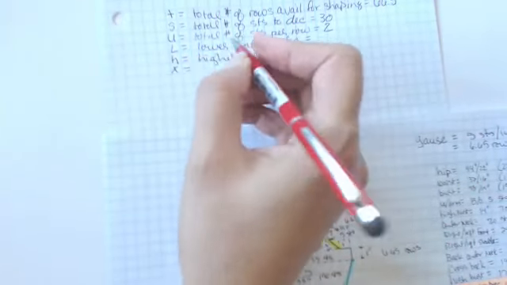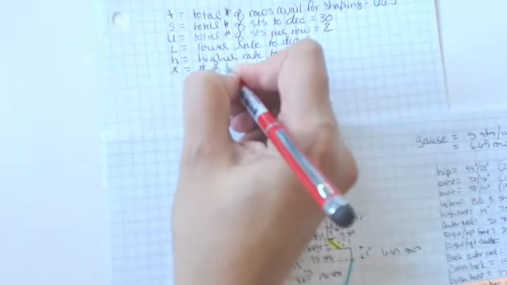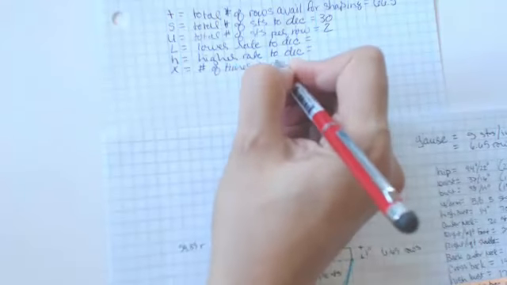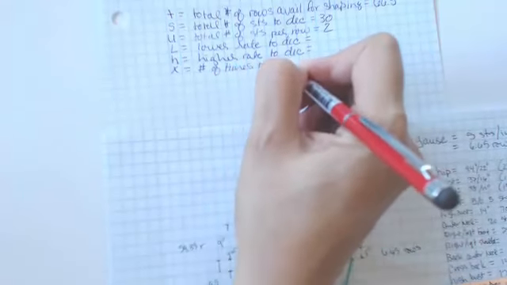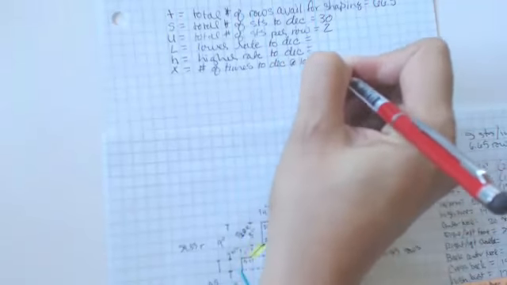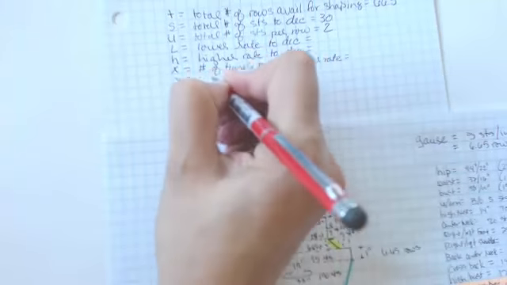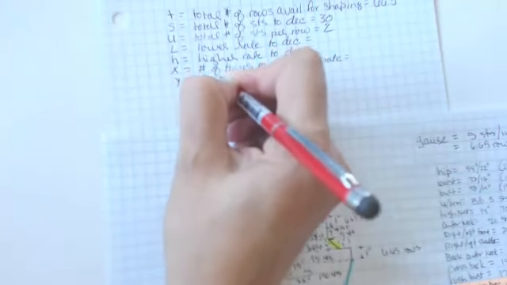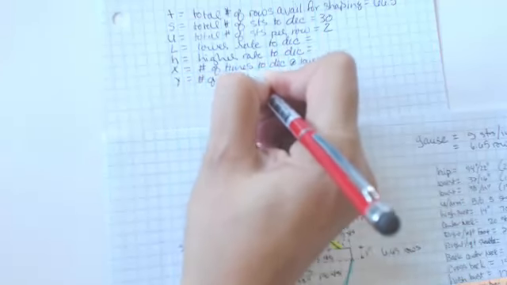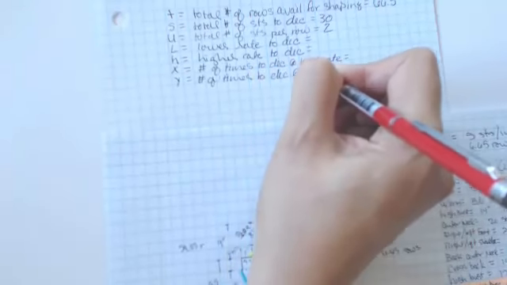X equals the number of times to decrease at the lower rate. And Y equals the number of times at the higher rate.